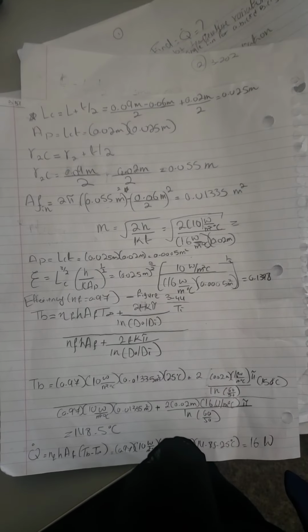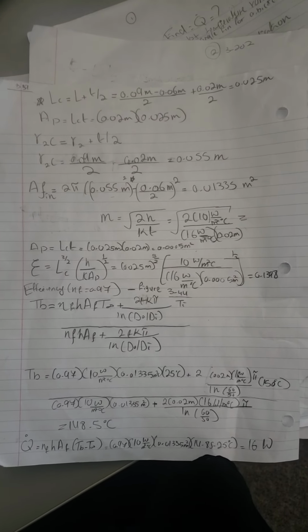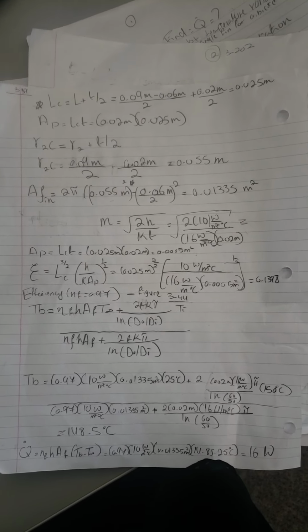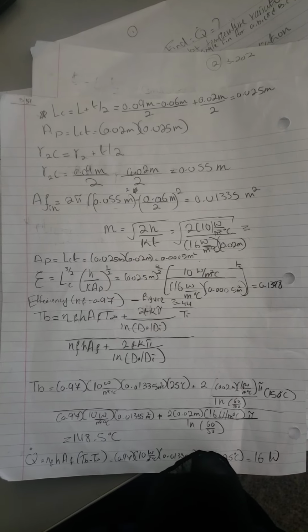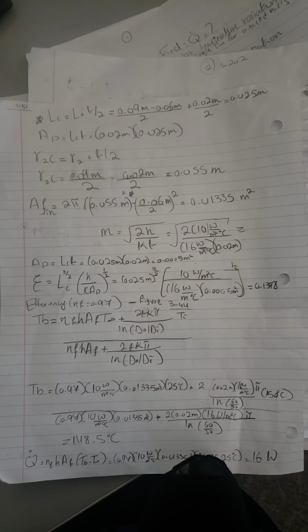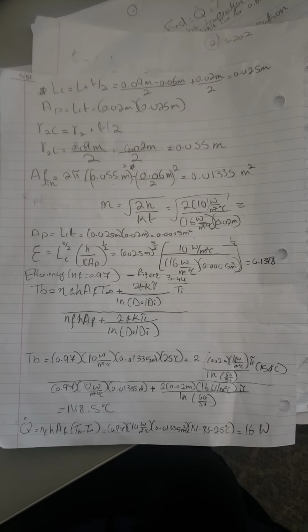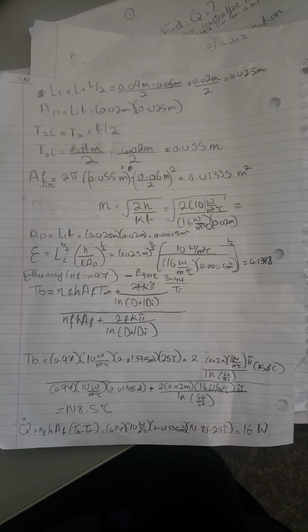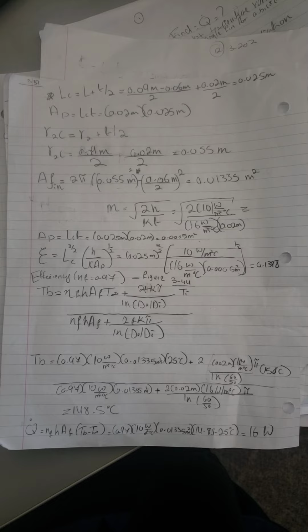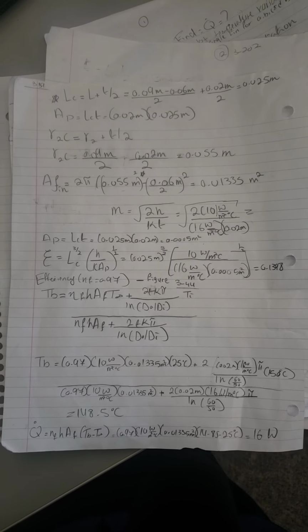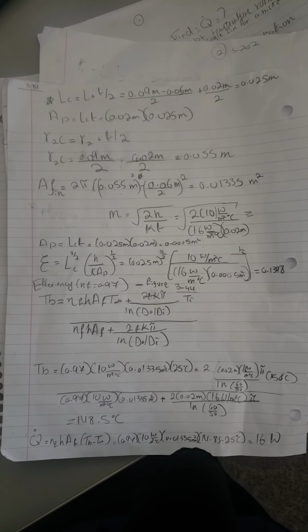Question 1, I did not really understand why we needed to find the effectiveness, and I didn't know why we had to find the efficiency from the table, from the figure. Even though we can calculate that, I'm assuming that's just a second way to find it from the figure, but I'm not very confident with that.